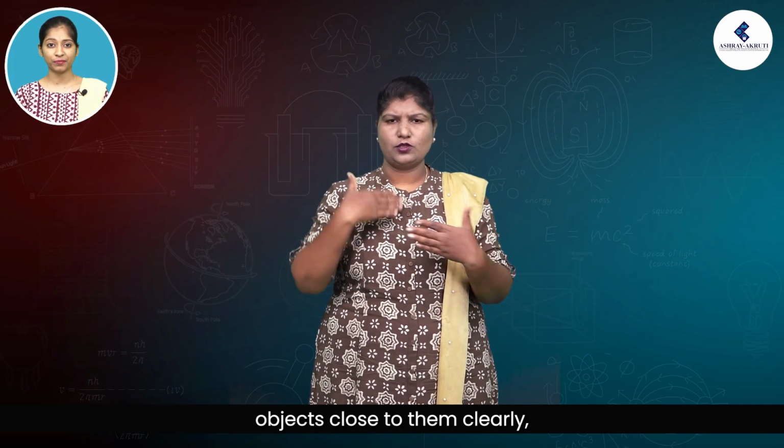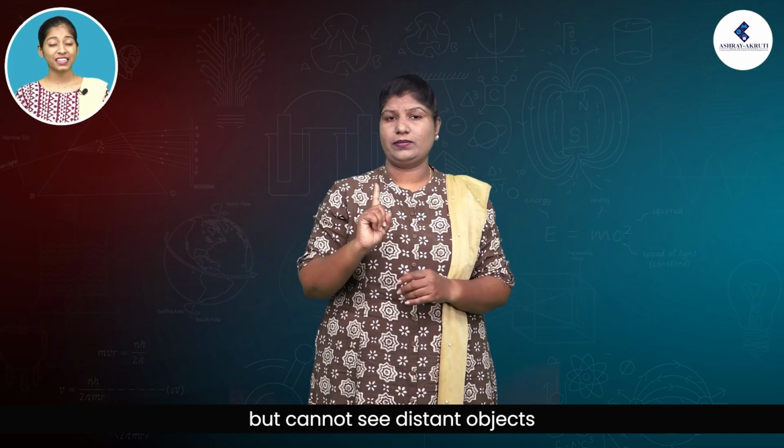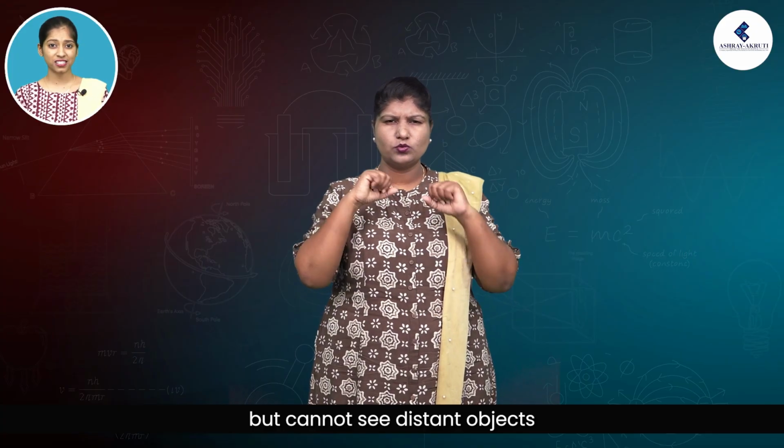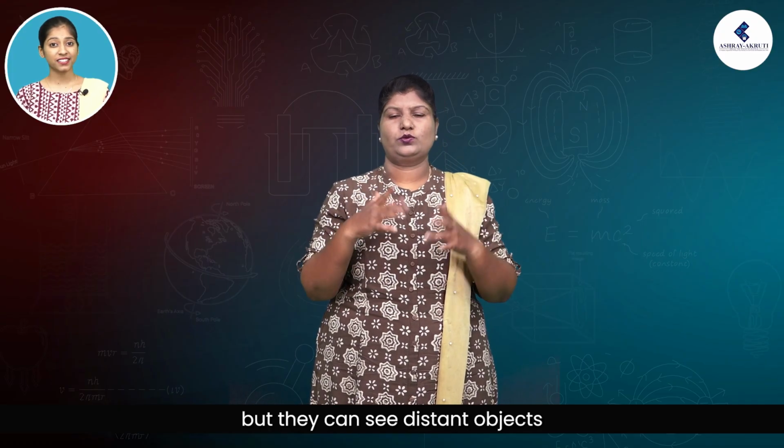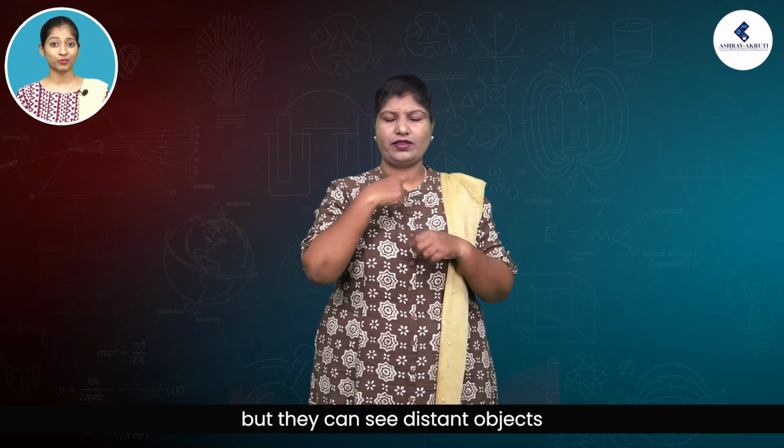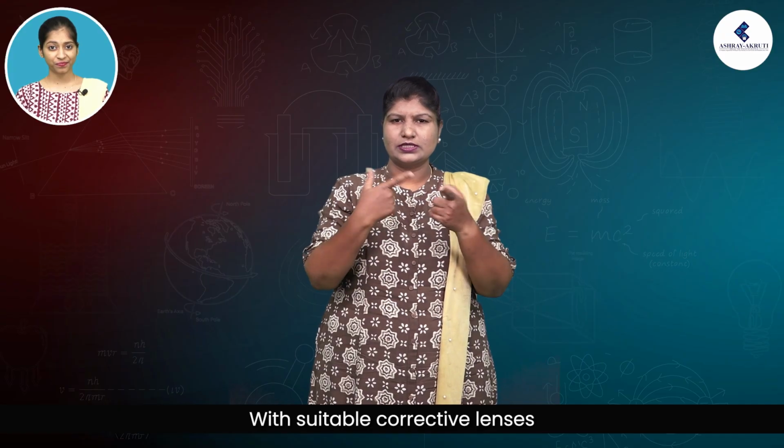Some persons can see objects close to them clearly, but cannot see distant objects so clearly. On the other hand, some people cannot see objects nearby clearly, but they can see distant objects quite well. With suitable corrective lenses, these defects of the eye can be corrected.